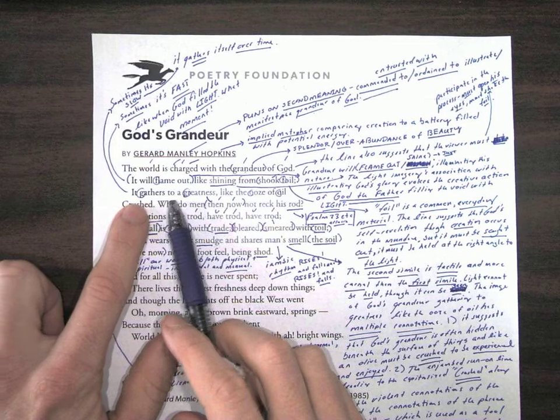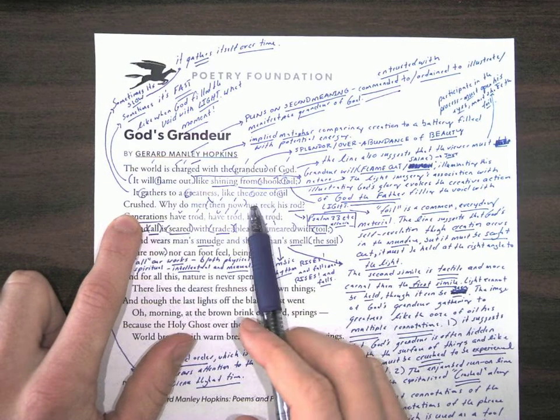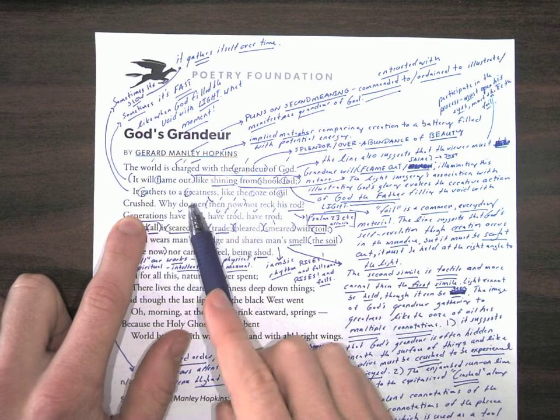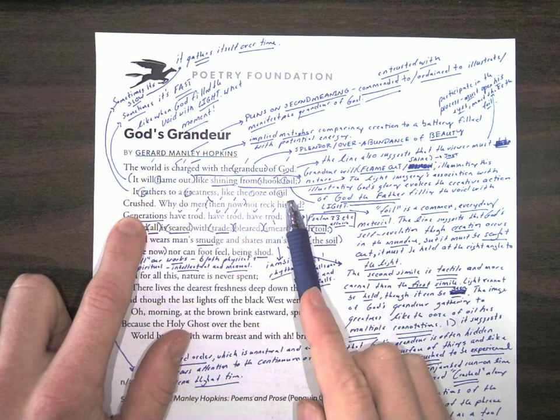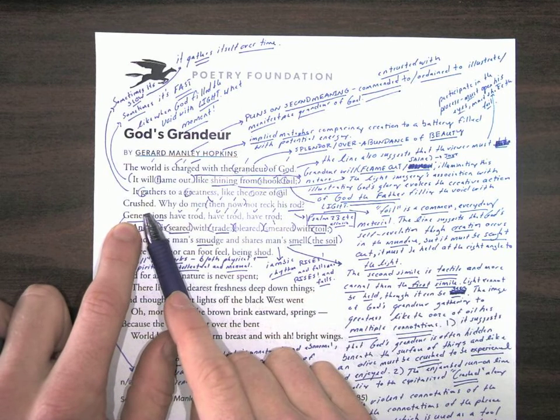Second line: it gathers to a greatness. It's slow, like the ooze of oil. Notice the repeated G sounds. Gathers to a greatness, like the ooze of oil. Enjambment, crushed.